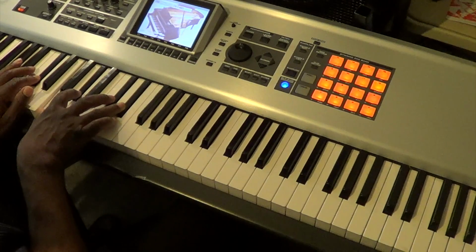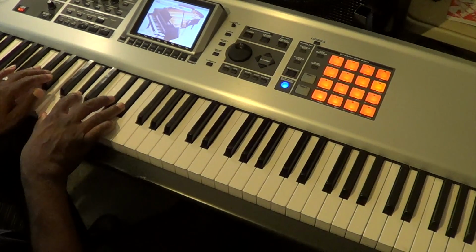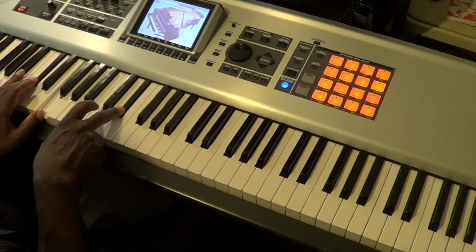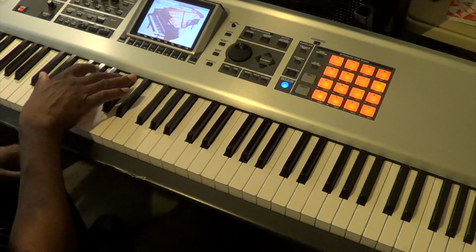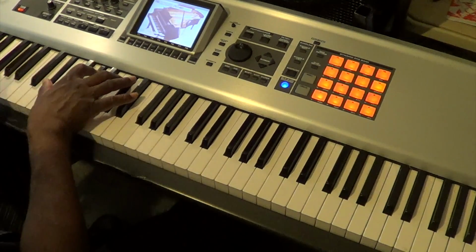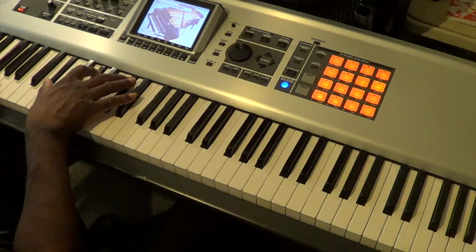So you can play it like that, or you can play it like this, or you can play it like this, and add your 3 with this finger down here. Gives a nice sound.